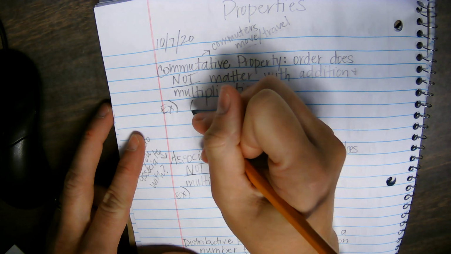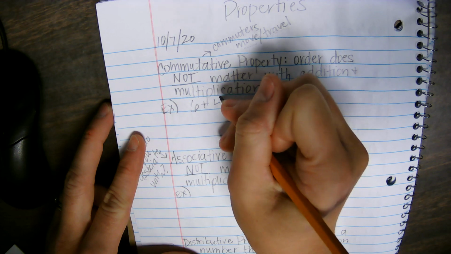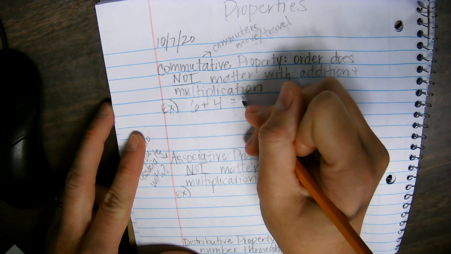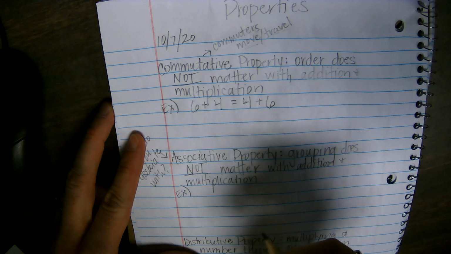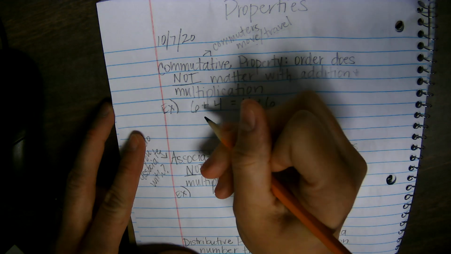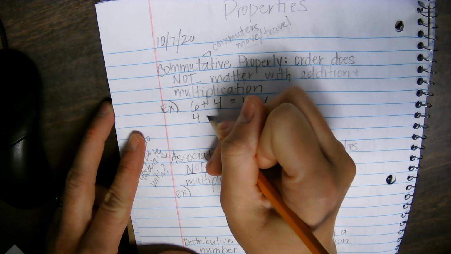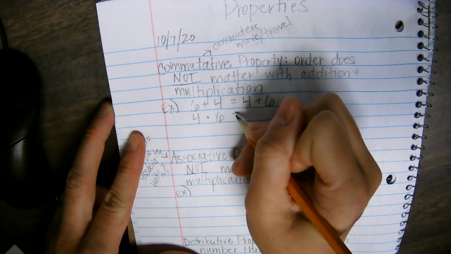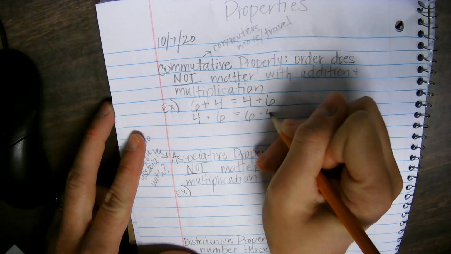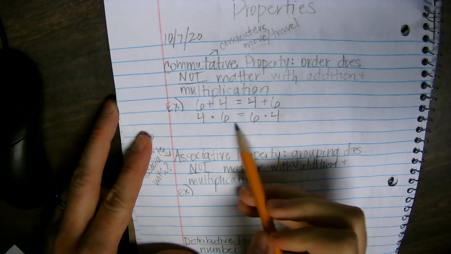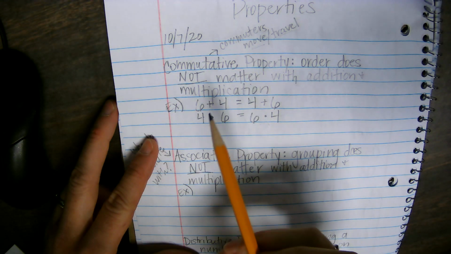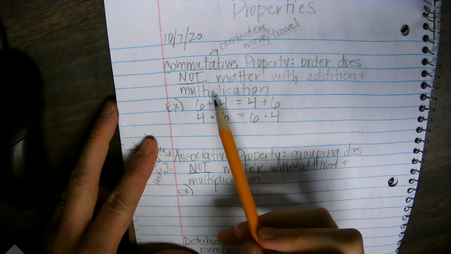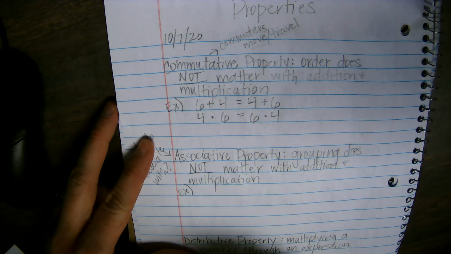So, for instance, 6 plus 4 is the same thing as 4 plus 6. You can move them either way. Same thing with multiplication. 4 times 6 is the same thing as saying 6 times 4. It does not change, okay? So commuters, they move. The commutative property, the order does not matter with addition and multiplication.